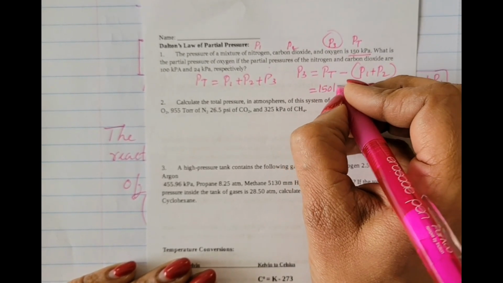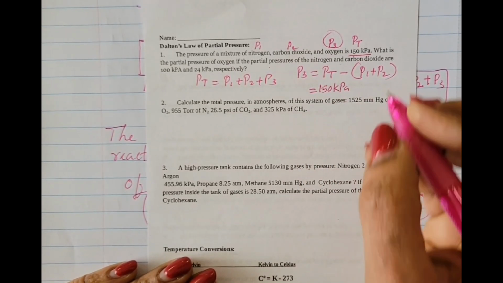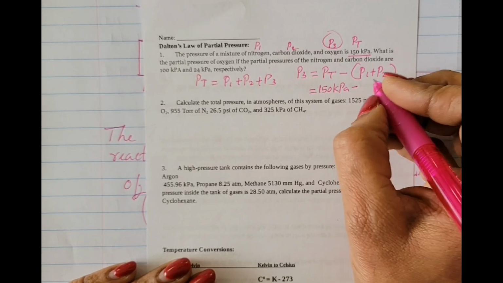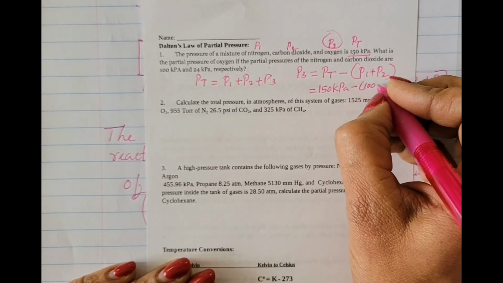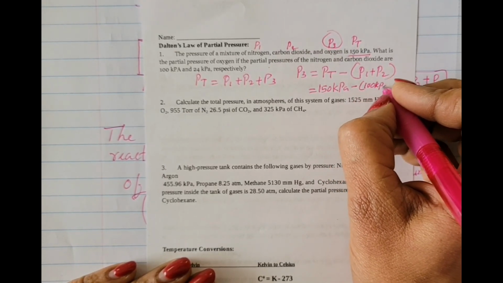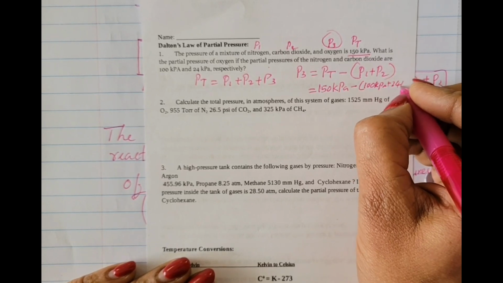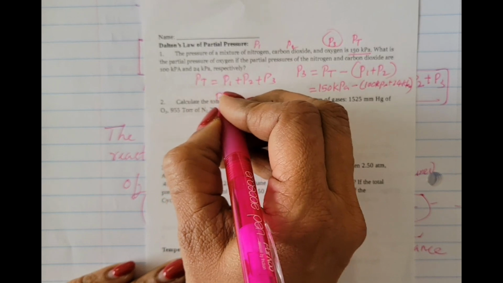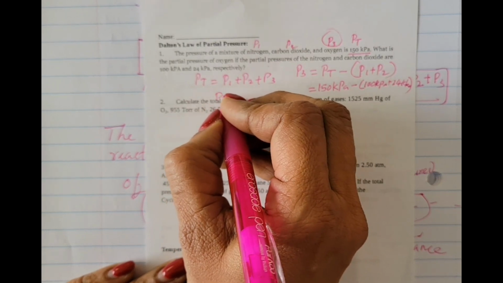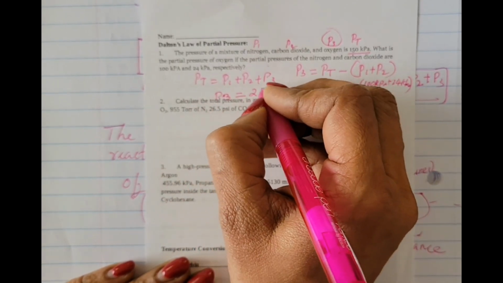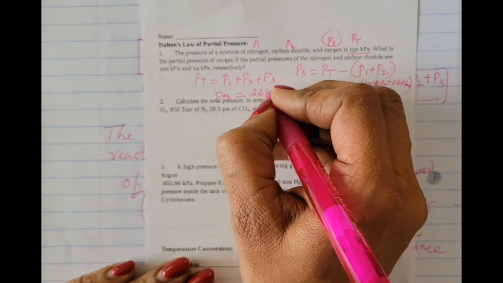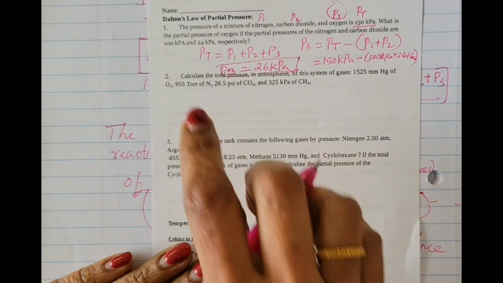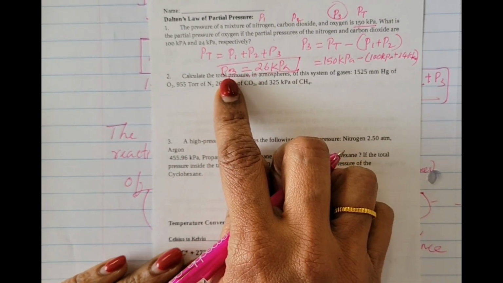Check whether all the units are the same. So 150 minus 100 kPa plus 24 kPa, and your answer is 26 kPa. That is the partial pressure of oxygen. Is that easy? Yay.